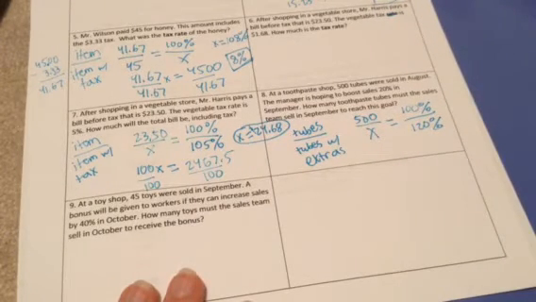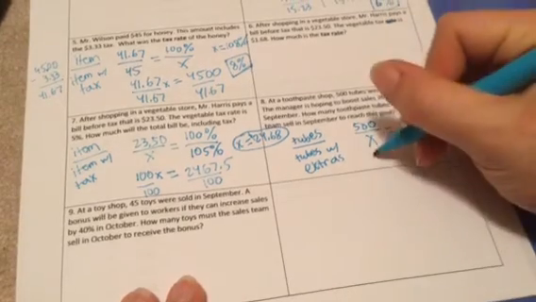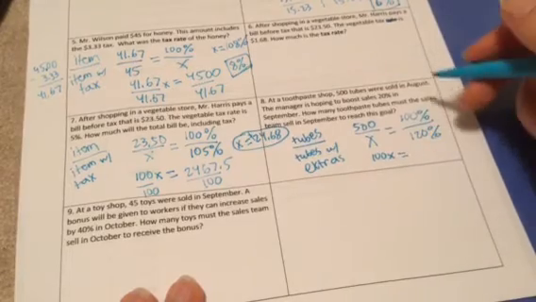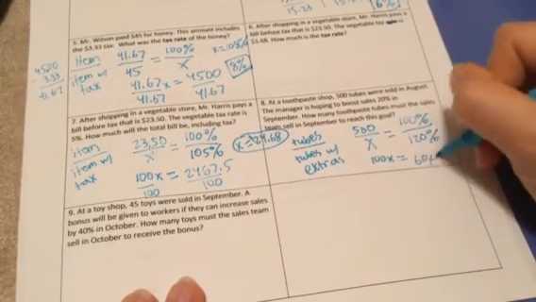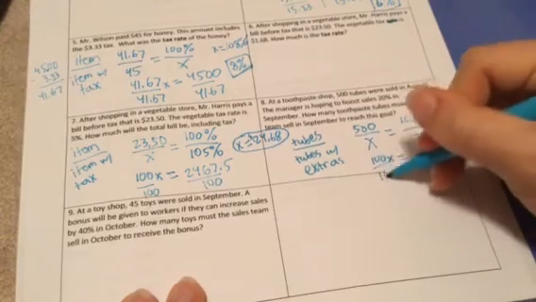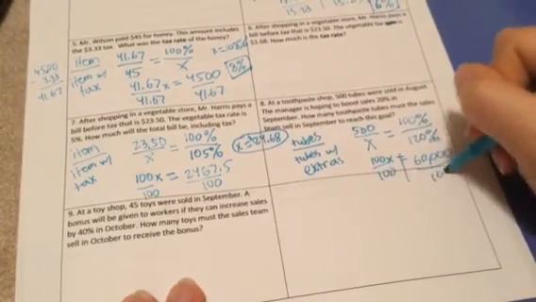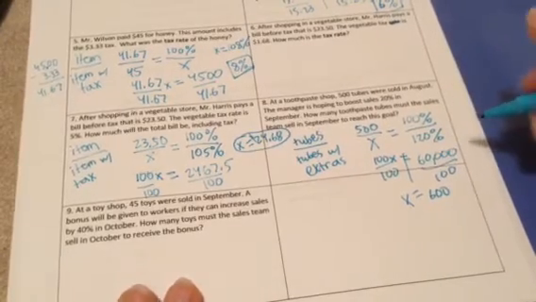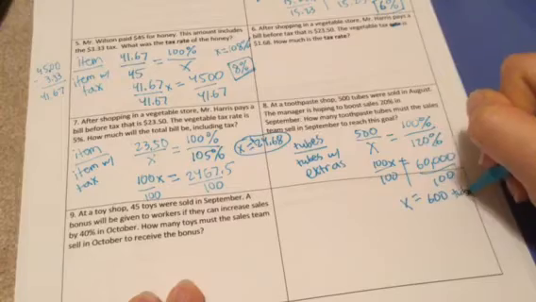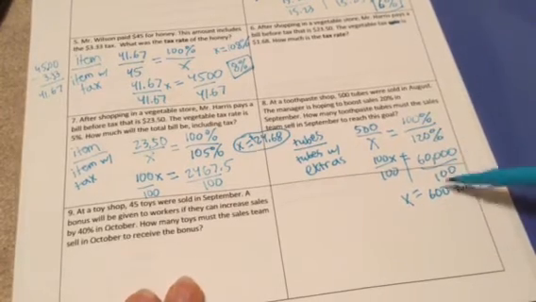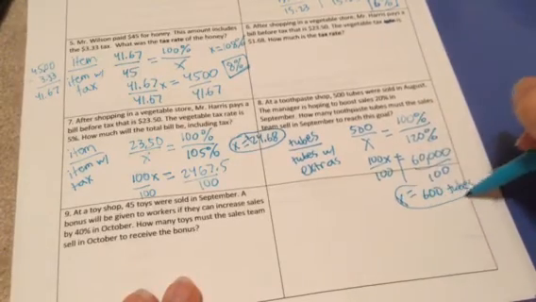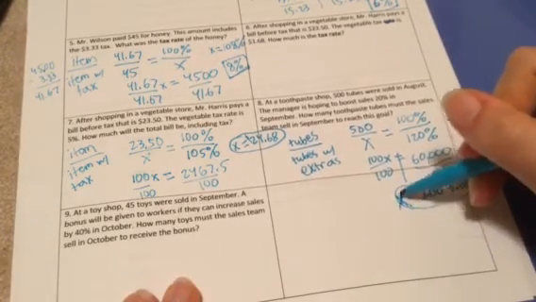So then we're going to cross multiply. 100 times x is 100x. And then 500 times 120 is 60,000. Divide both sides by 100. And then x is going to equal 600 tubes. So that means that if we sell those extra 100 tubes from 500 to get to a total of 600 tubes, they'll reach that goal of making an extra 20% of their product.